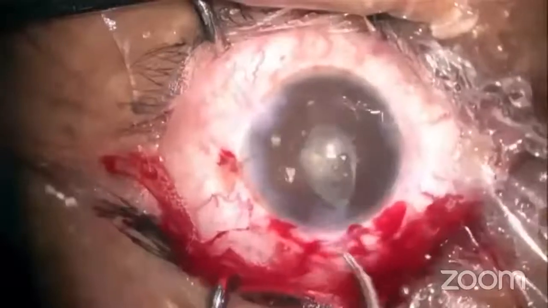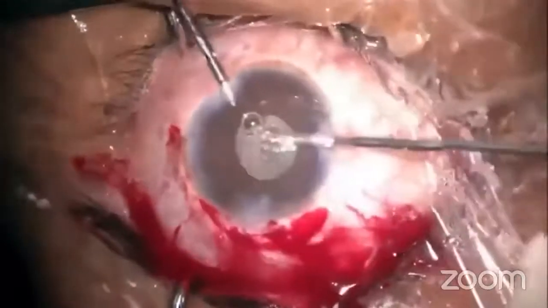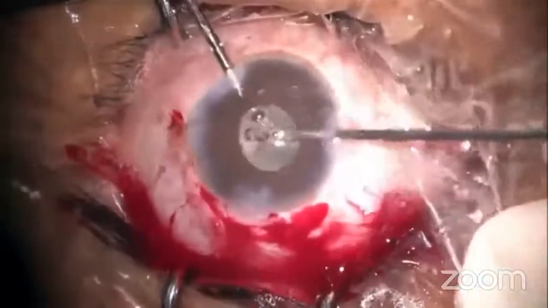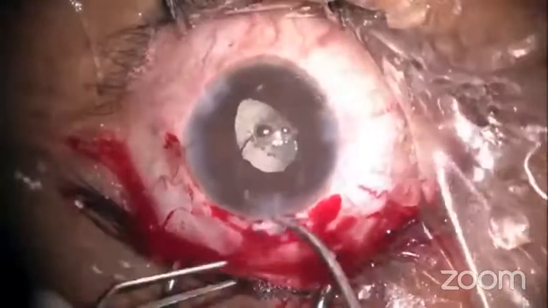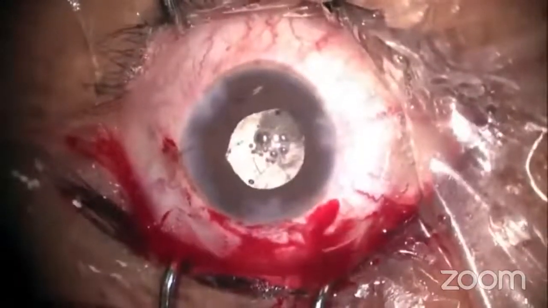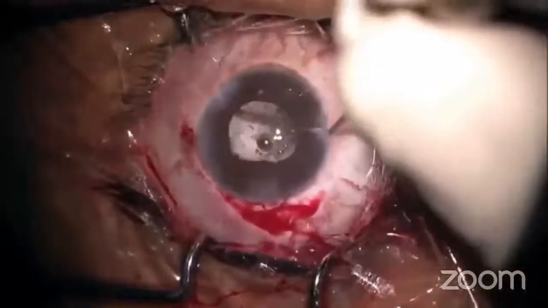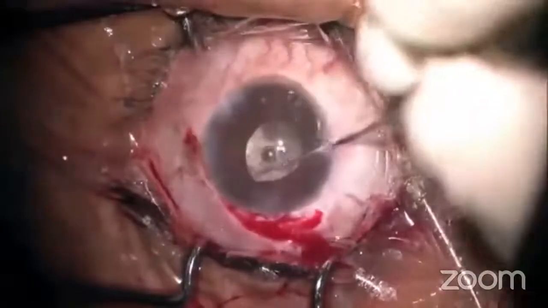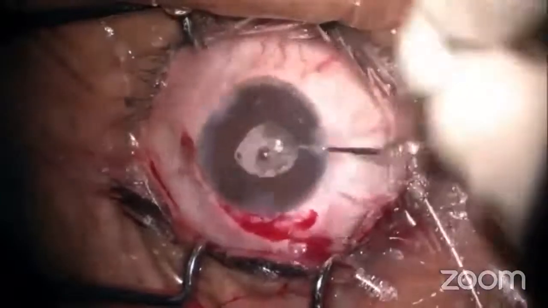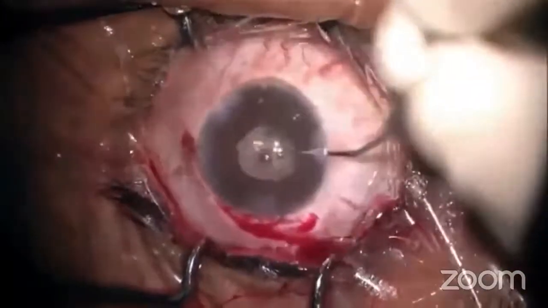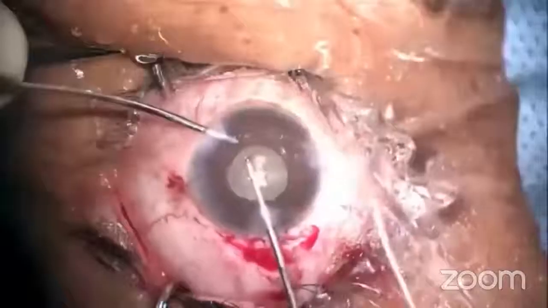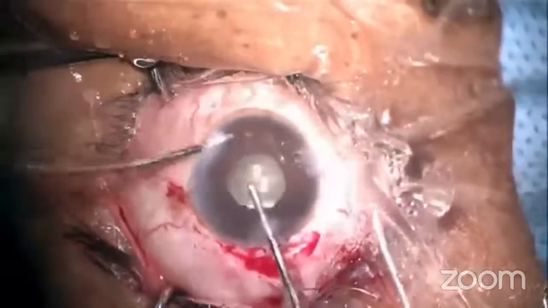I was not comfortable in extending the clear corneal incision because it's avascular and it will take longer time to heal and it's going to induce a large amount of astigmatism. So I fashioned a superior sclerocorneal tunnel and implanted a 3-piece IOL in sulcus with optic capture. I sutured the wound, did a thorough viscoelastic wash to prevent post-op IOP spike.